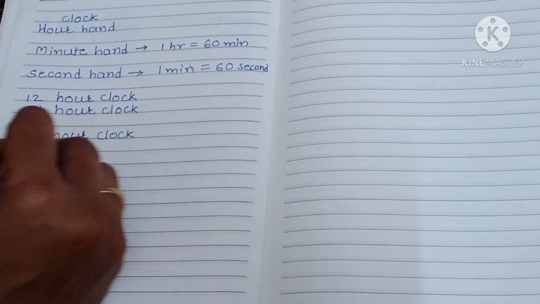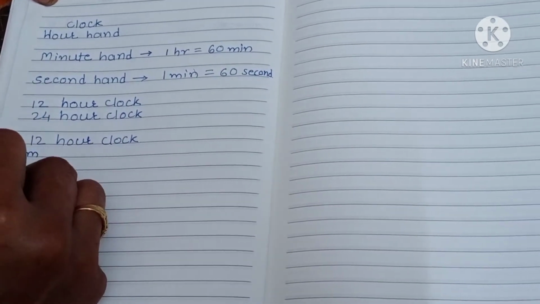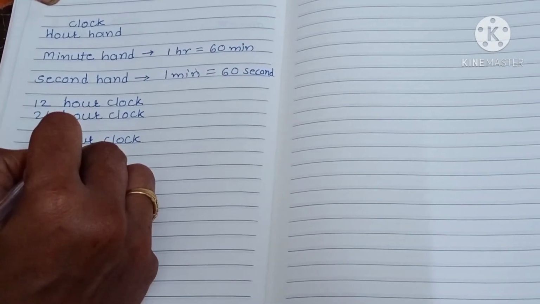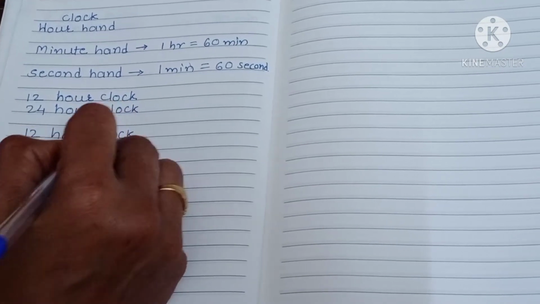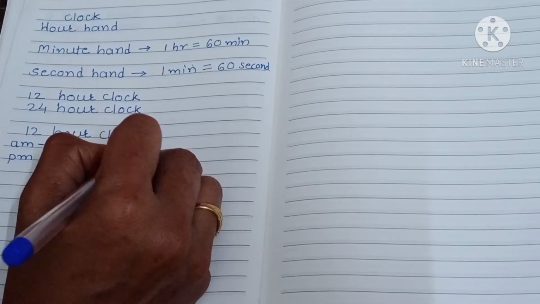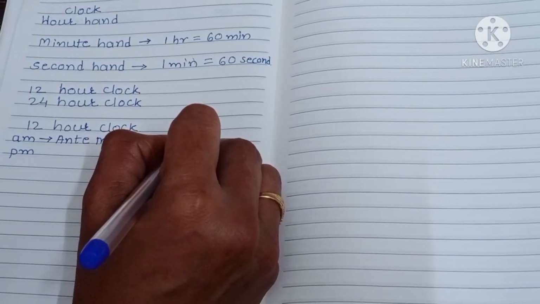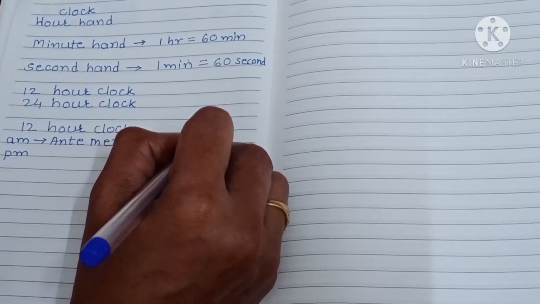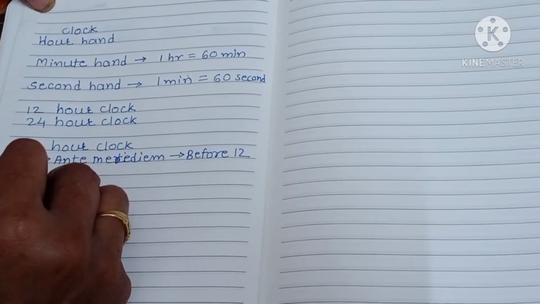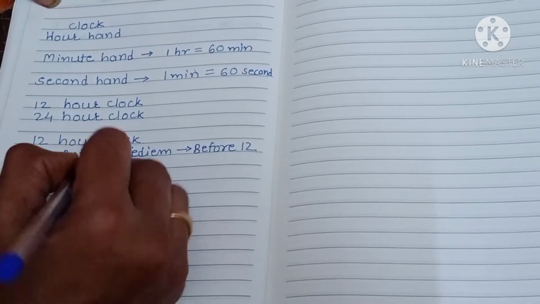AM means ante meridiem, which shows the time before 12 noon, right? And PM stands for post meridiem.